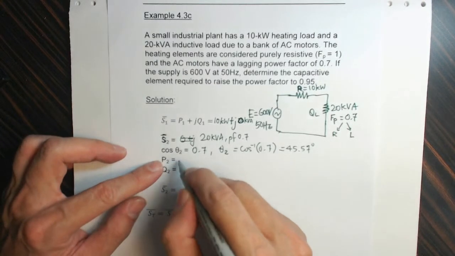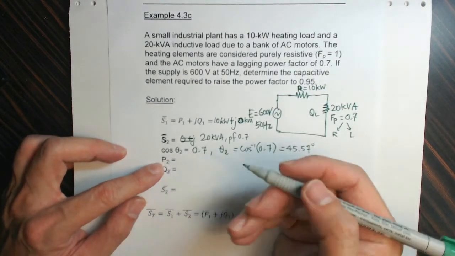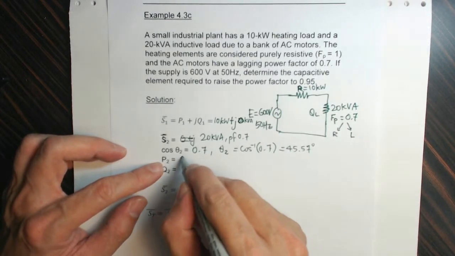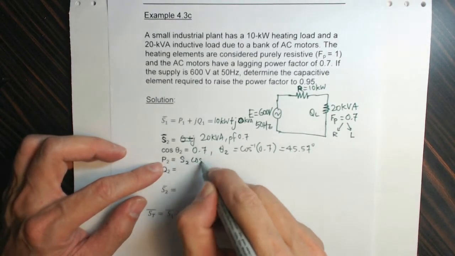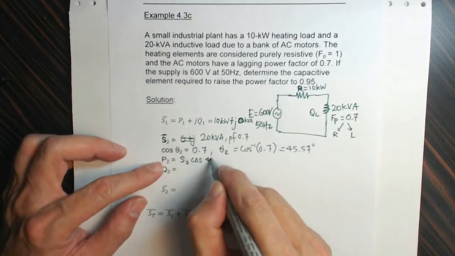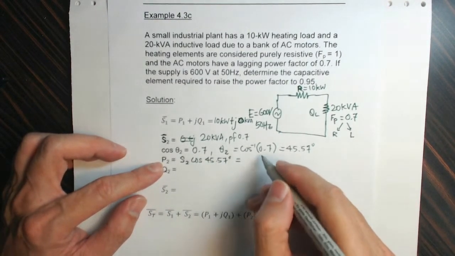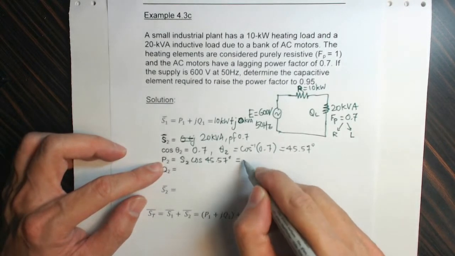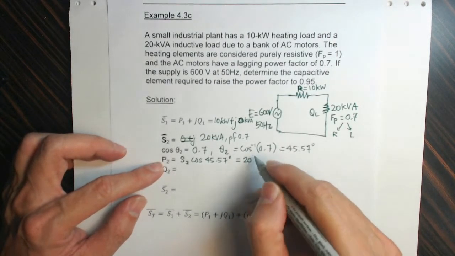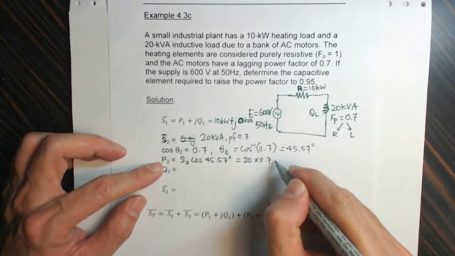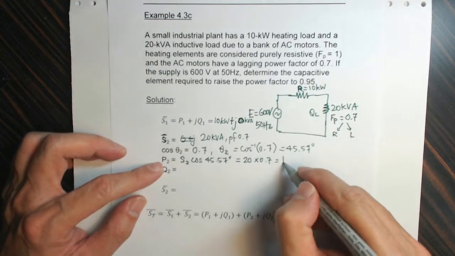So here, if I want to calculate P2, that should be the apparent power times cosine 45.57. That gives me 14 kilowatt. That means 20 times 0.7, which is 14 kilowatt.